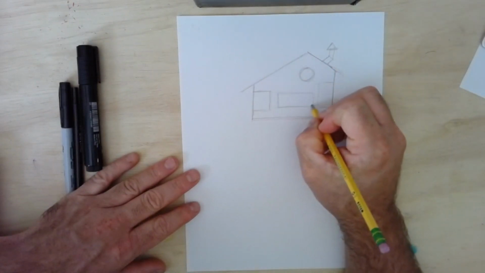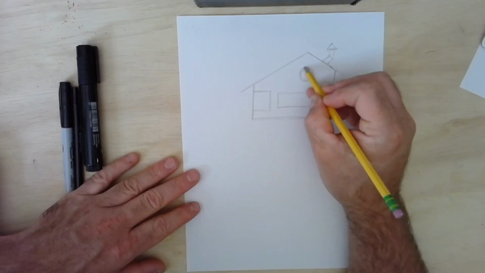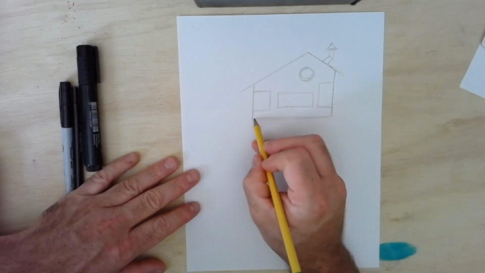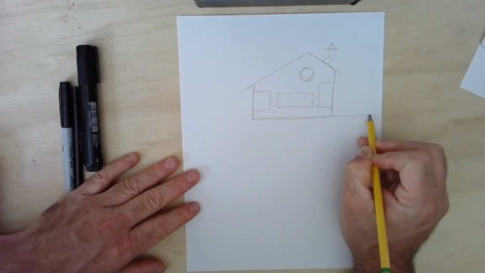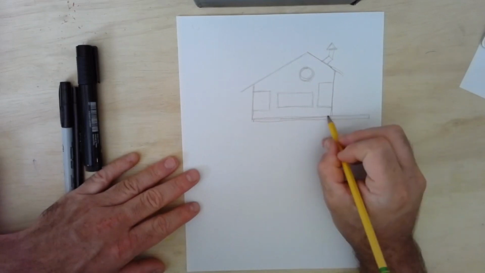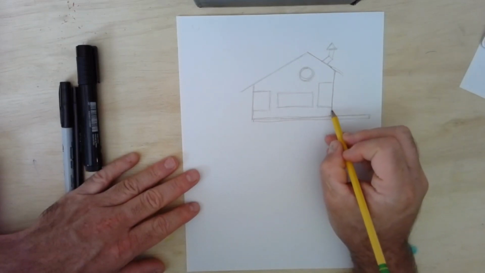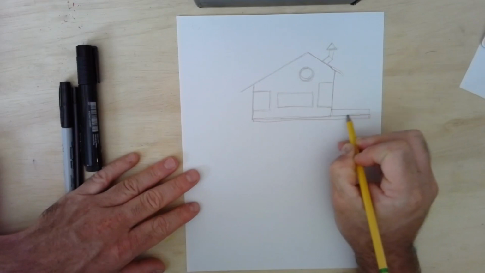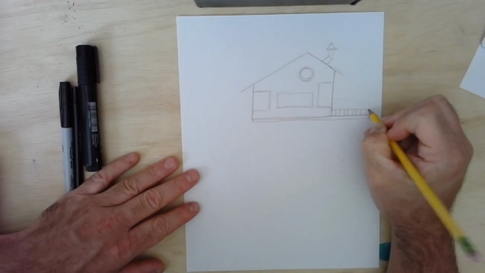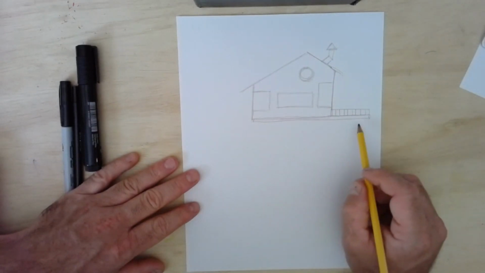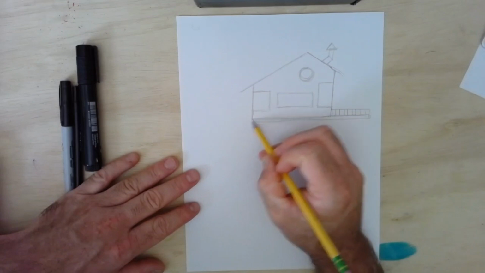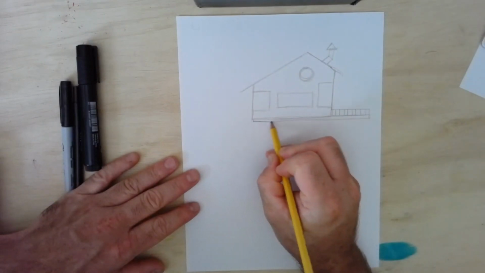And let's see. I'm going to make a porch. So I'm going to use a long, skinny rectangle here. And then another rectangle on top. I'm going to make a railing so that you don't fall out. Okay. So now we've got a lot of regular shapes. So those geometric basic shapes that we're used to drawing with.